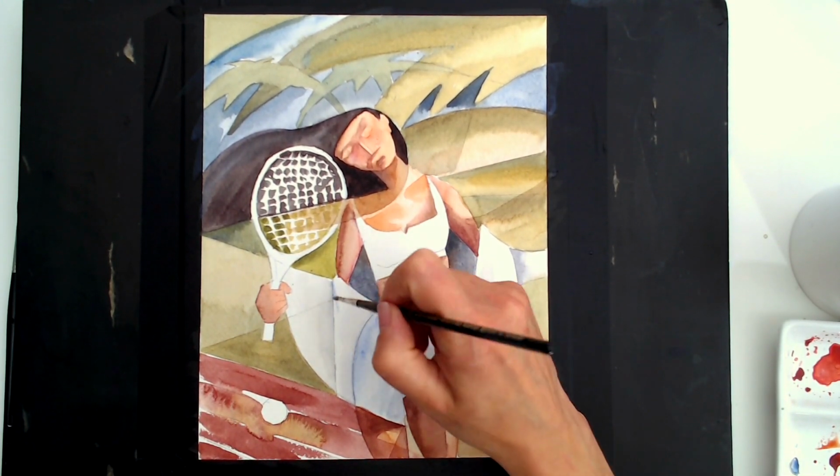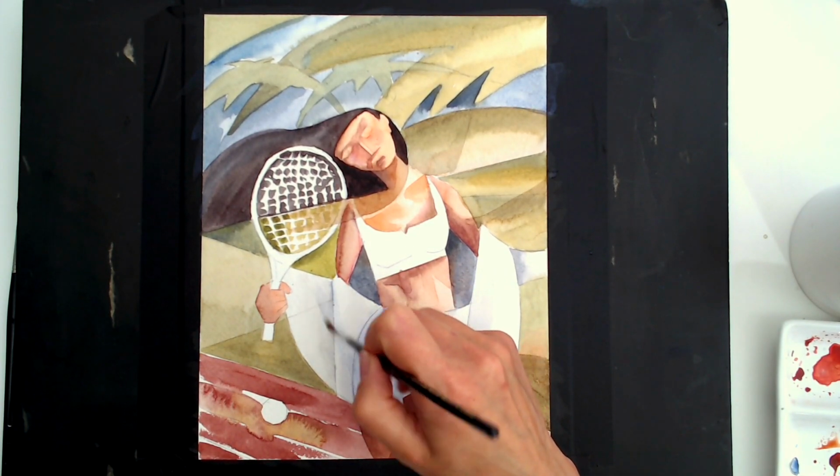And let's touch these white areas too with some lavender, so it doesn't look too flat.